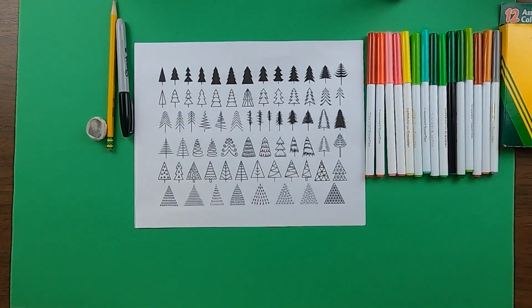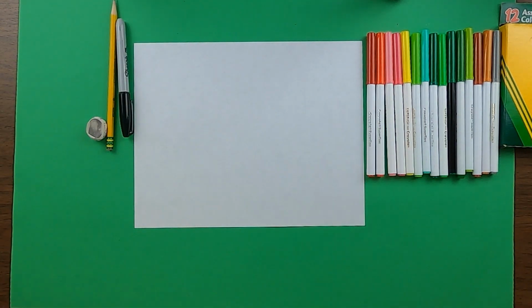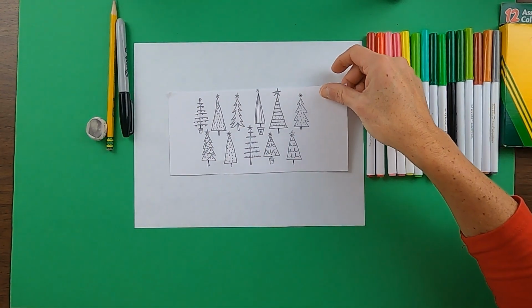All right, now that you have all the art supplies that you're going to use today to make your trees, here is an example or a reference of different styles of trees that you might like to use. If you are interested in drawing any of these trees, then you can pause the video and use this as a reference. I also have another example for you to look at.